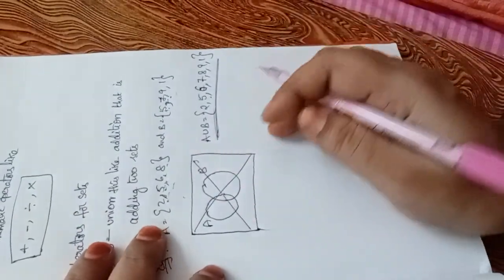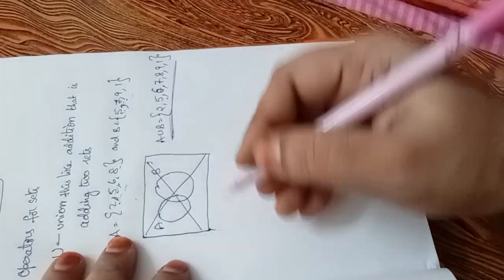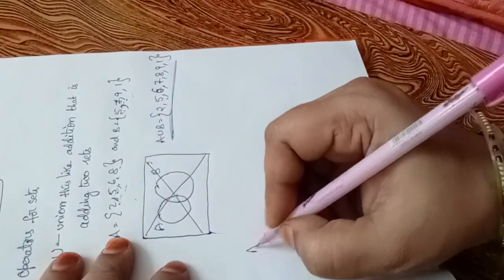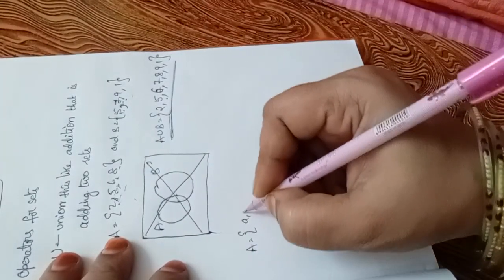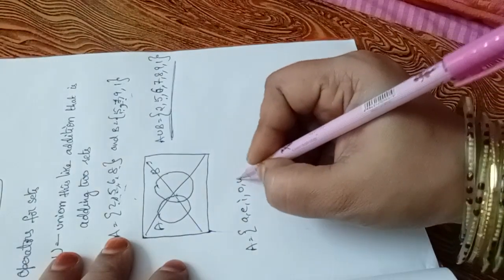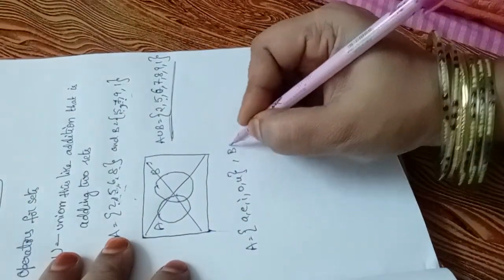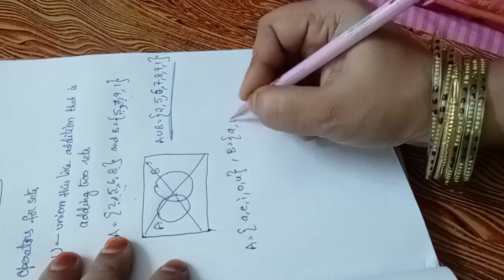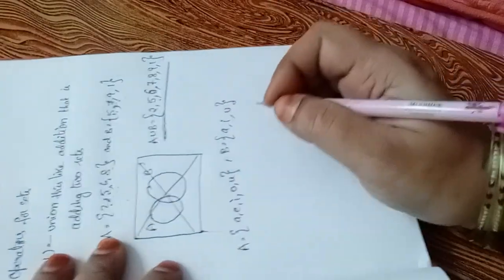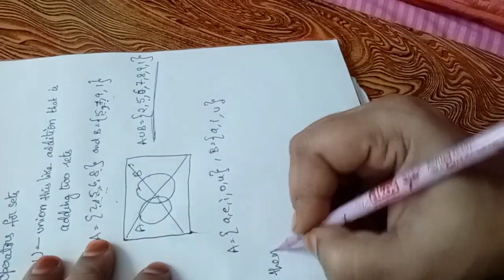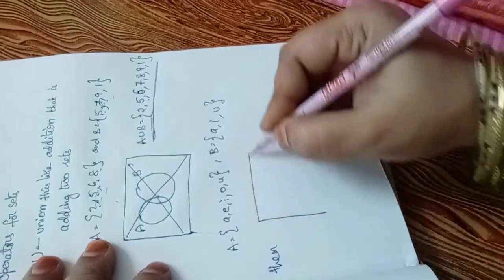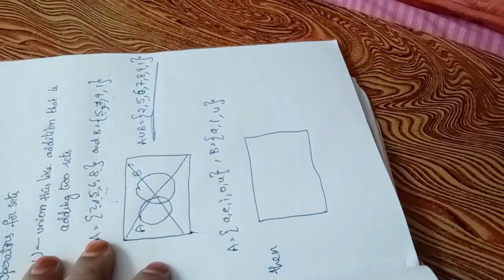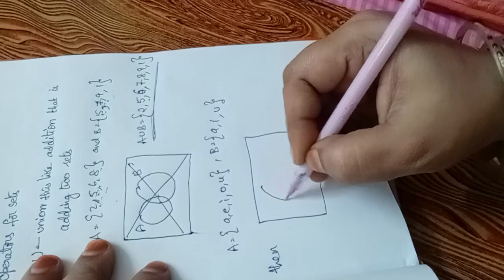Forget this diagram for some time. Let me take one more example. A equals a, e, i, o, u, the vowels, and B equals a, i, u. Draw the Venn diagram and it will be understood easily.